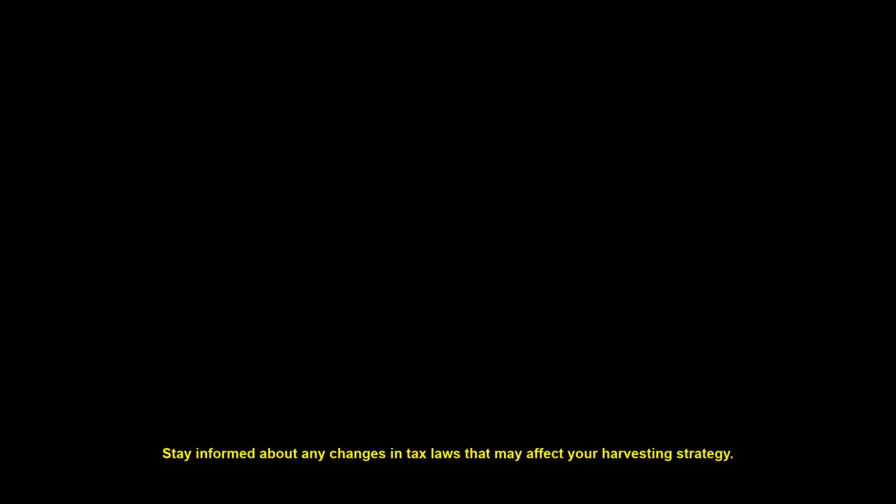Stay informed about any changes in tax laws that may affect your harvesting strategy. Regularly revisit your Betterment account to stay updated on your tax loss harvesting status.